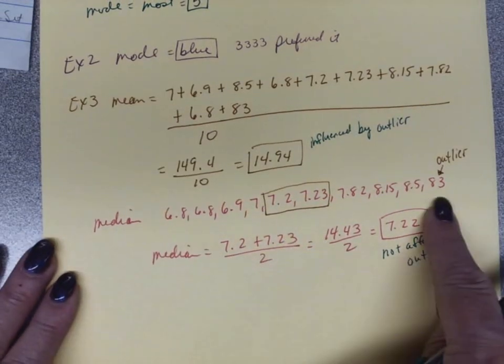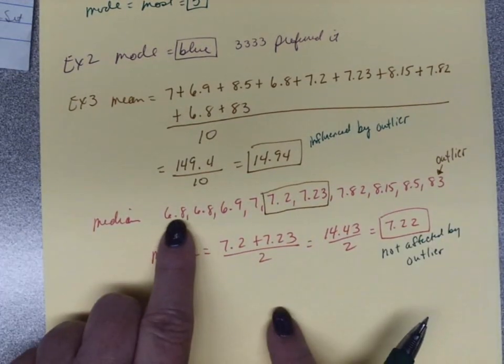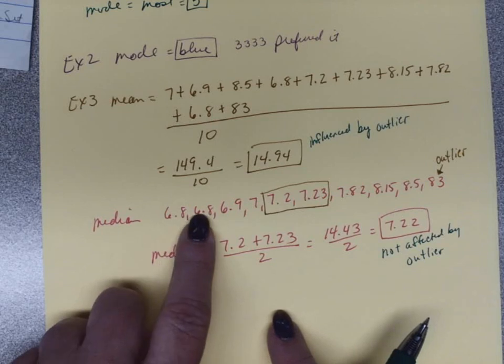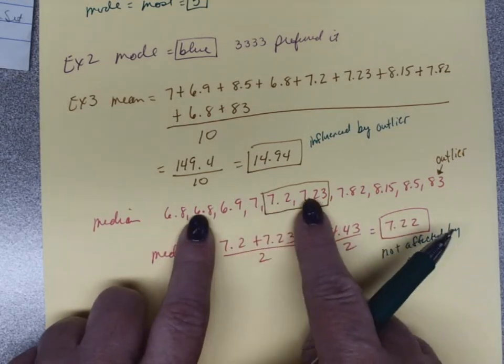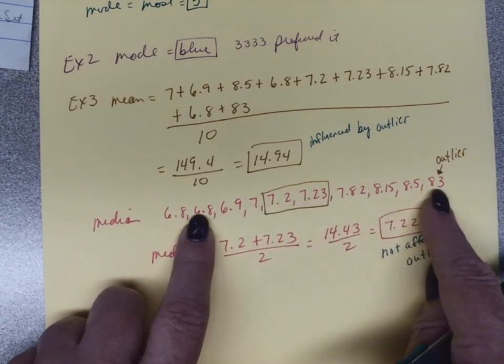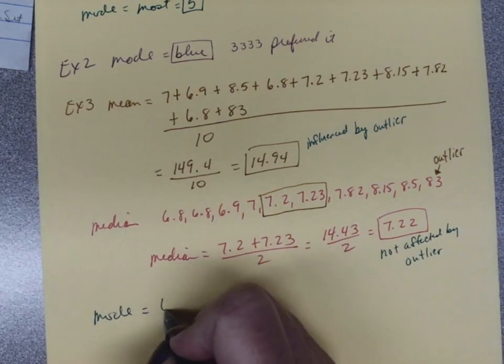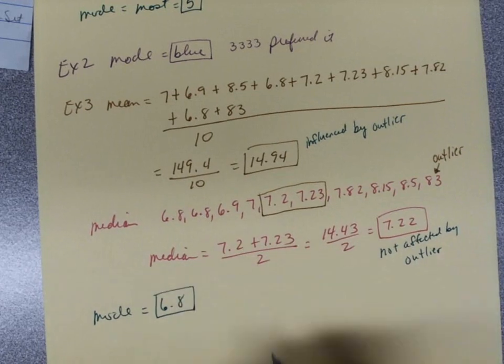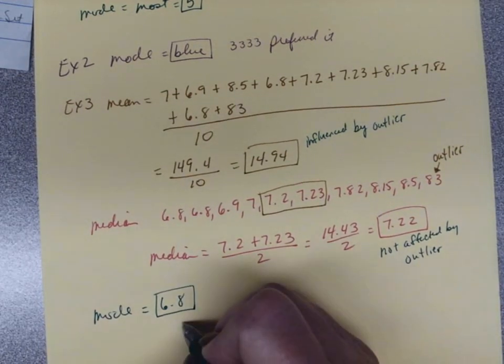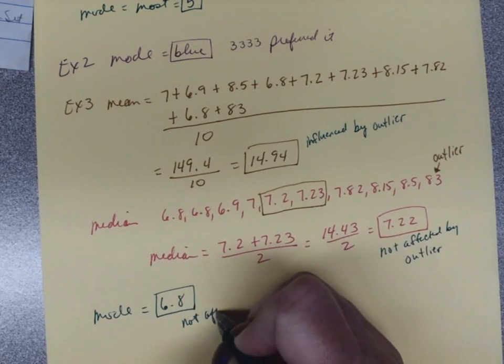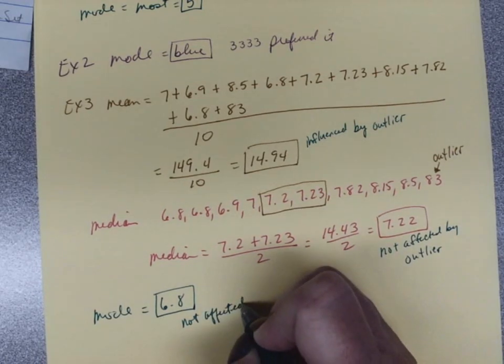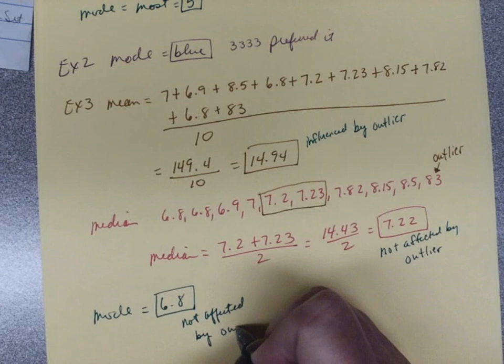All right, now on the last problem on median, we actually put all of our numbers in numerical order. So now we can look for any repeats to find our mode. So we have two 6.8s, and I don't see any other repeaters. So our mode is going to be 6.8 because that's the one that happened the most often. Again, the mode is not affected by our outlier.